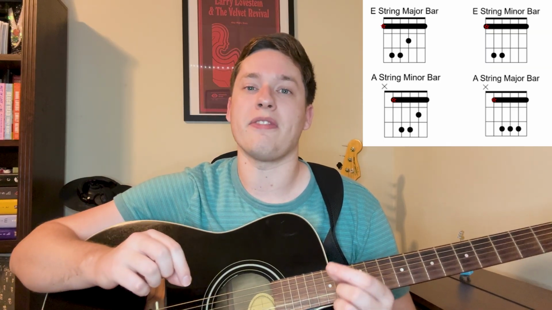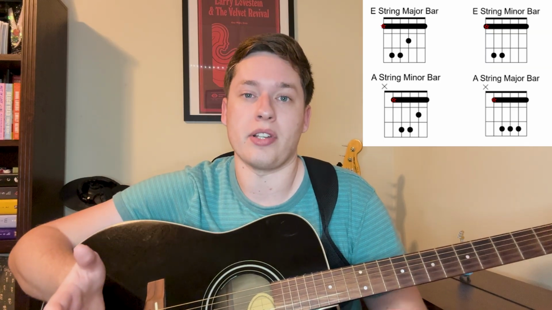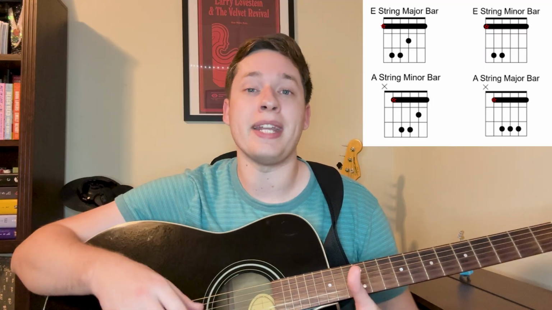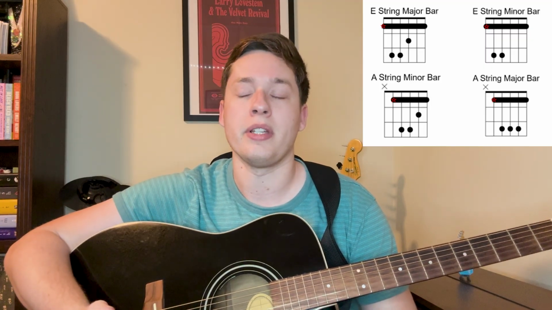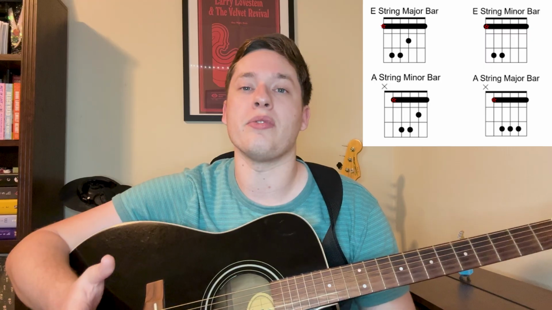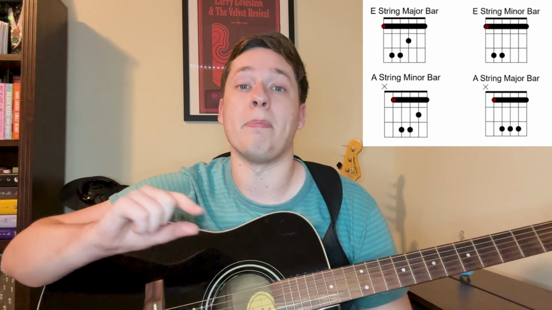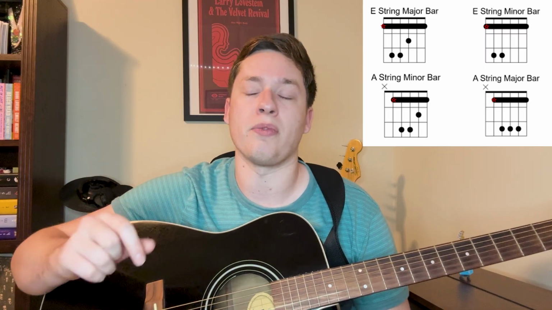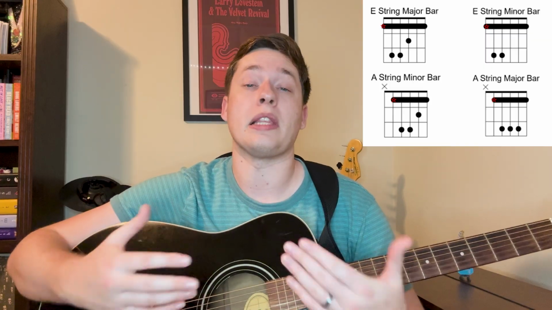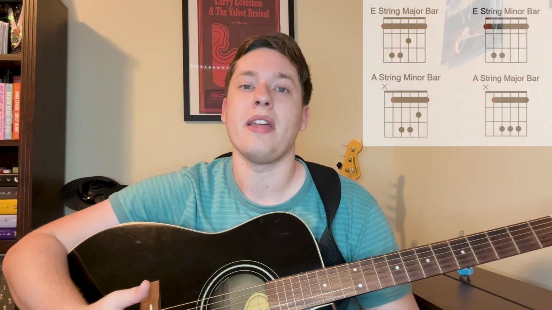Using this, we can find any note on our guitar, obviously, but also we can find any root note for a chord. And a root note is what we're going to use to play these bar chords for the E and the A strings. A root note is just usually the lowest or bottom note that the chord is going to be built off of. So for a C chord, the root note is C. For an A chord, the root note is A. For an E chord, the root note is E. And so on for all these.